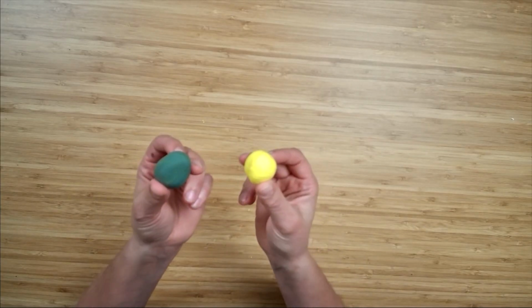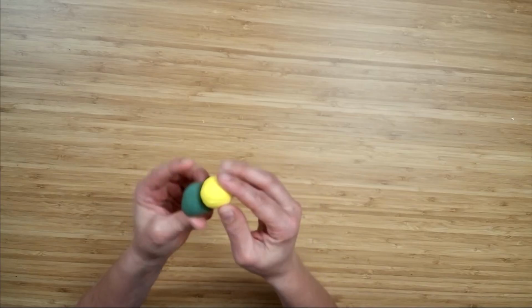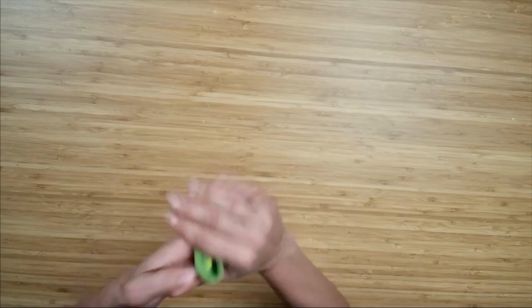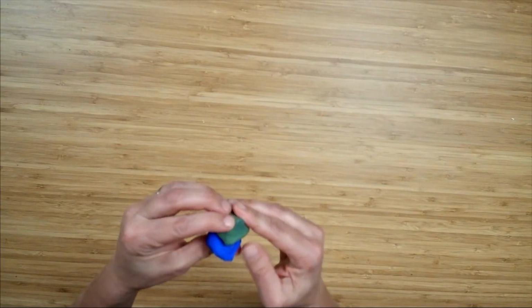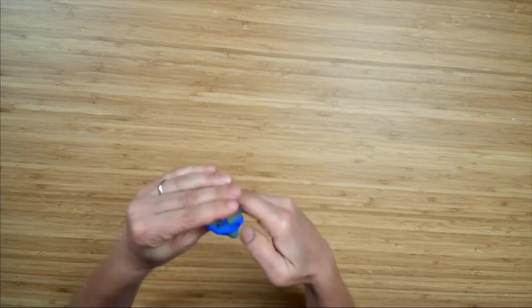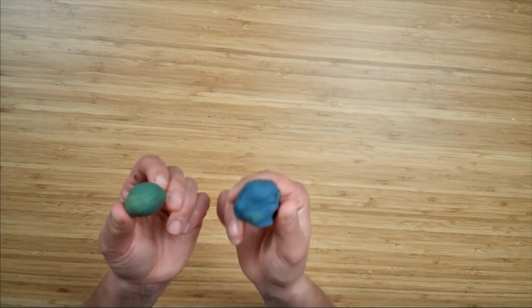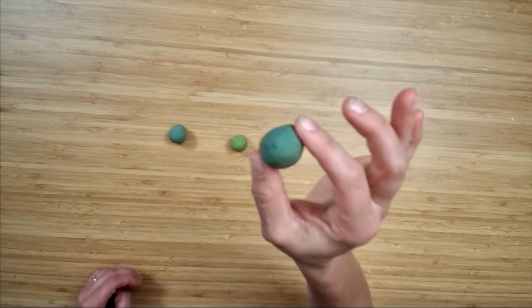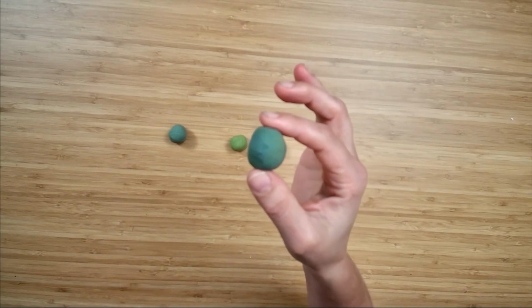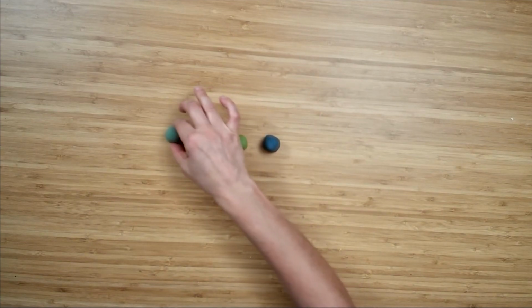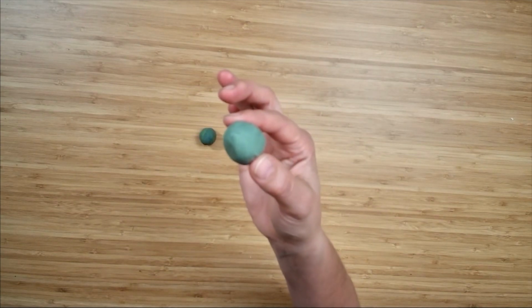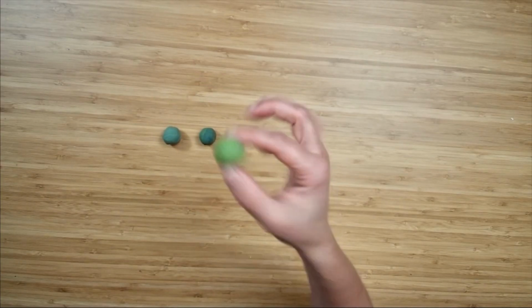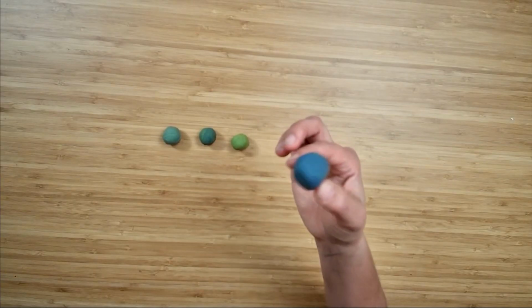You can also change the tint of a color by adding a little bit more of another color to it. I'm going to add a little bit of yellow to change the tint of this green. I'm going to do the same thing, but this time using blue. So those are some ways you can make a variety of green by mixing yellow and blue together, adding white to get a different shade of green, or by adding more yellow or more blue to get a different tint of green.